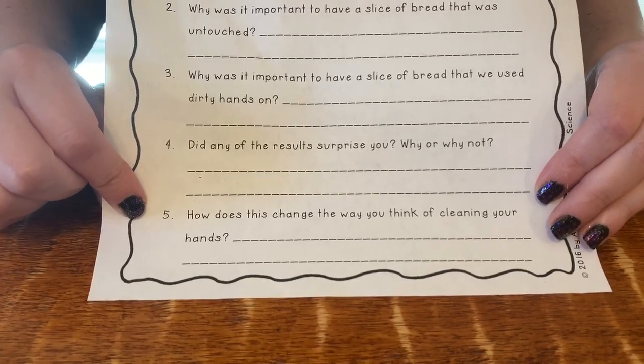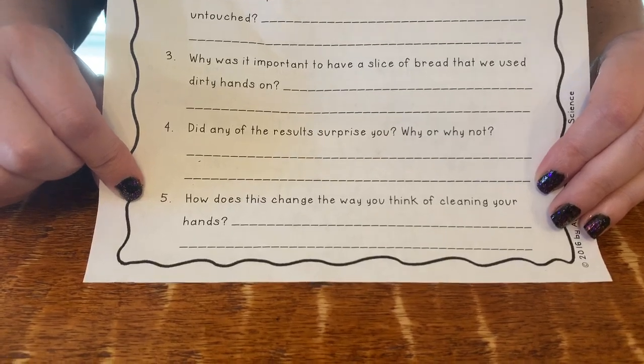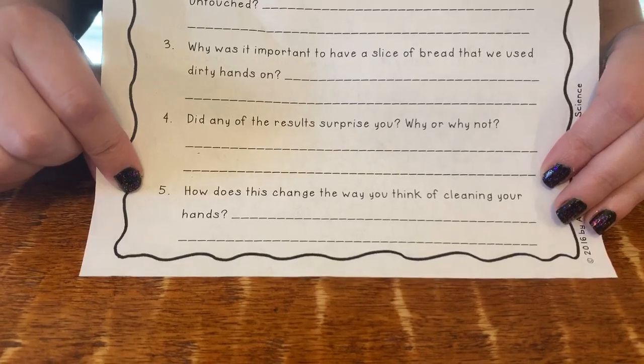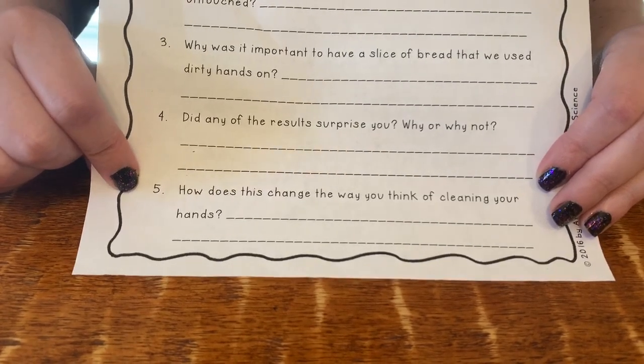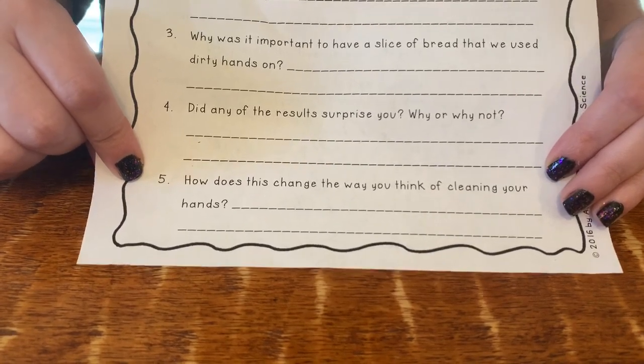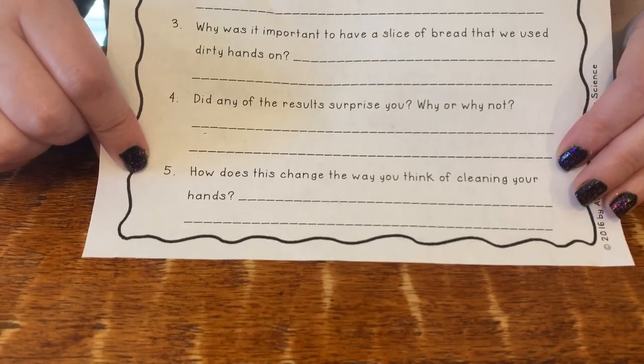Okay, I don't know. I don't think it would change my opinion because I think something went wrong. Now, I'll be honest with you, I used bread that was on the older side, because I was like, we're gonna do an experiment. Maybe I need to do this experiment again with brand new bread.